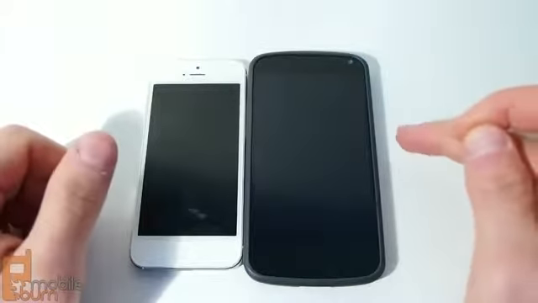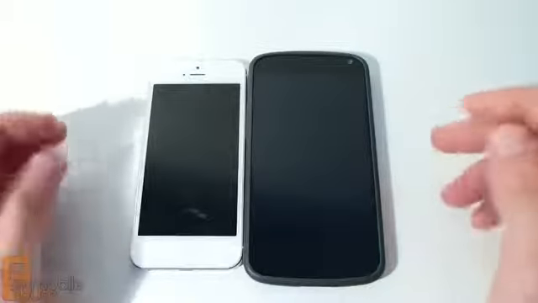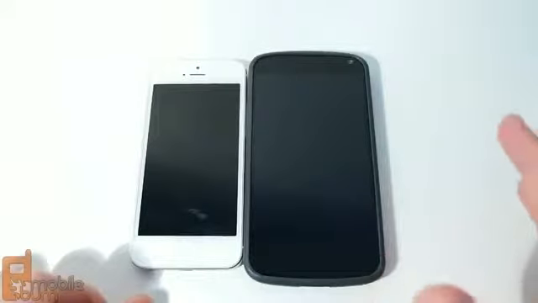Today's video is between the Nexus 4 and the iPhone 5. And I wanted to do a comparison in terms of hardware, software, talk a little bit about their specs, about their ecosystem, stuff like that.